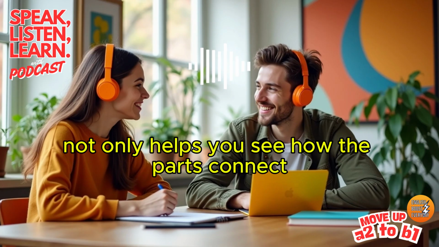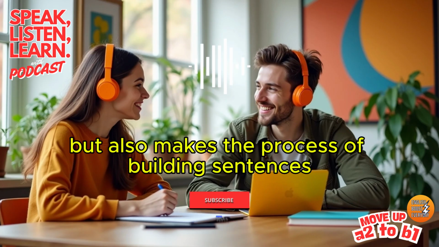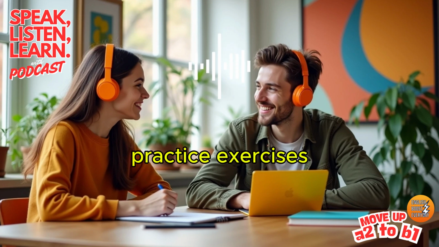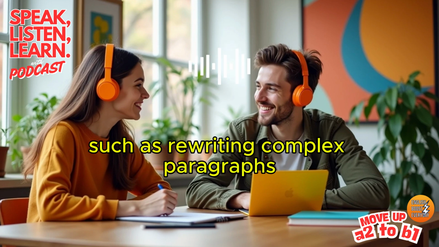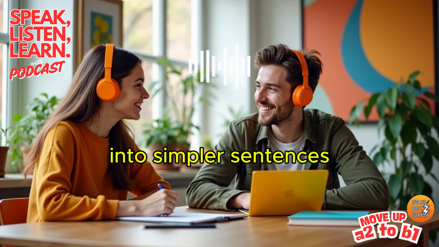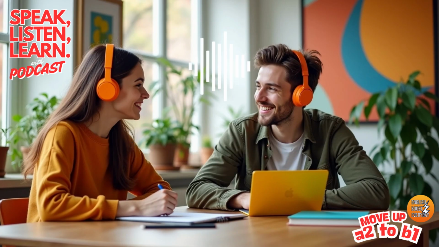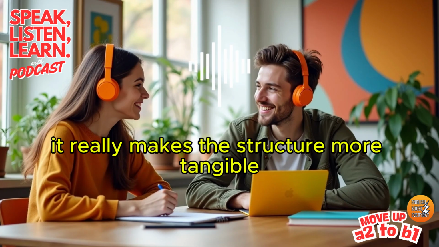This method not only helps you see how the parts connect, but also makes the process of building sentences much more manageable. Practice exercises, such as rewriting complex paragraphs into simpler sentences and then gradually increasing complexity, can be very helpful too. I love that approach. It really makes the structure more tangible.